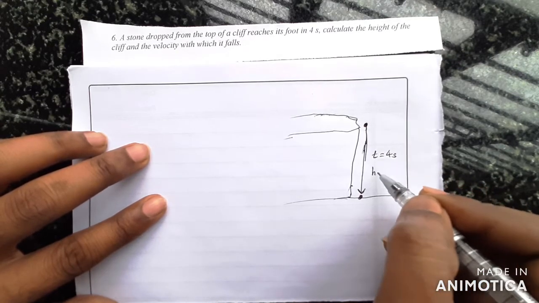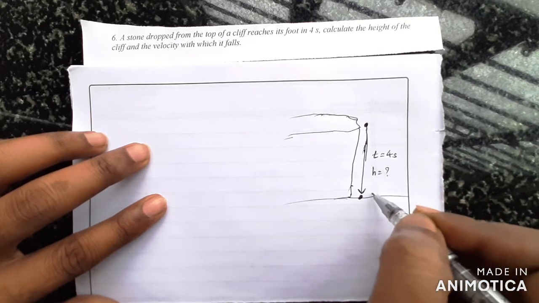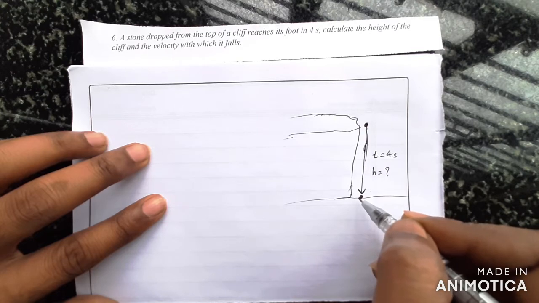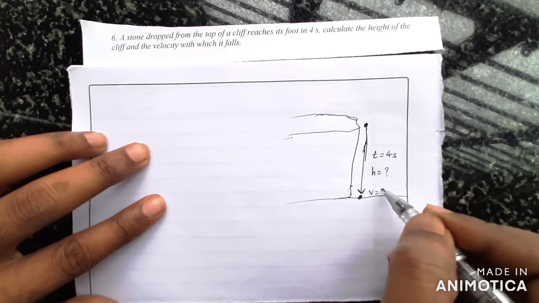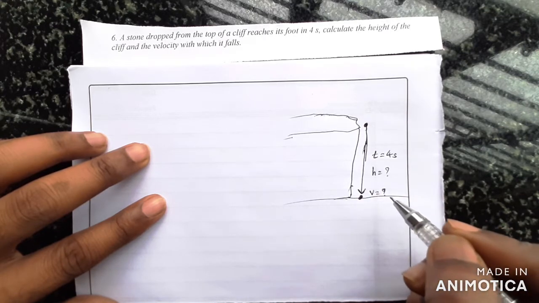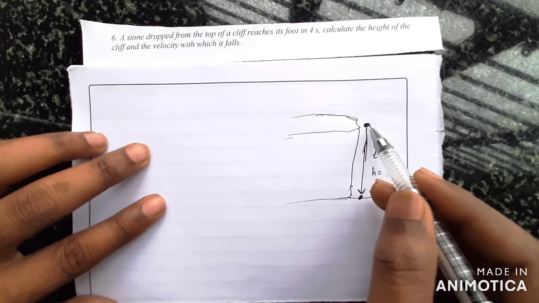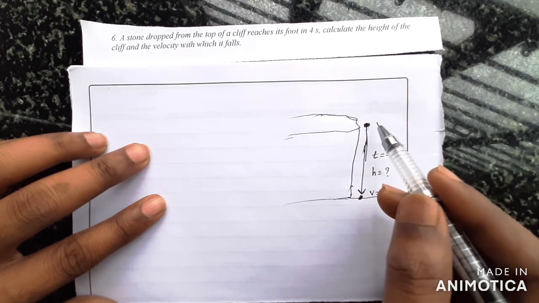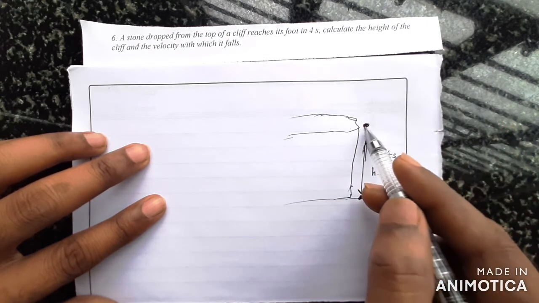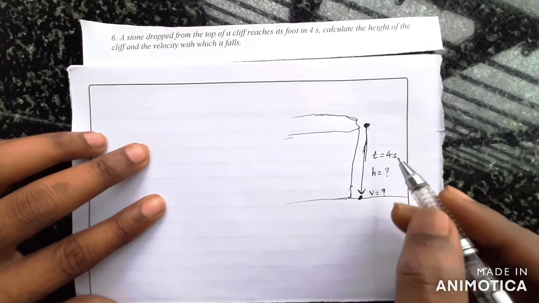What we need to calculate is the height of the cliff and the velocity with which it reaches the foot, or the velocity with which it falls down, which means the final velocity of the motion. So it is gently dropped from the top, which means it is not thrown downwards. Instead, it is just left freely from the top of the cliff, and hence it falls down to the bottom of the cliff with a certain velocity v.